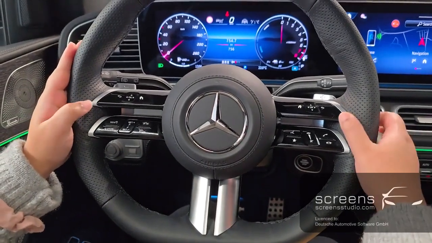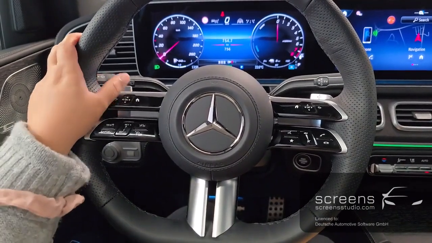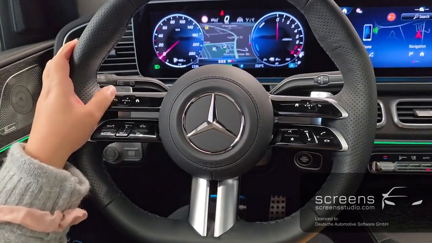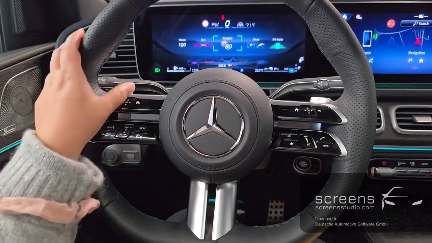Moving on to the steering wheel. There are some buttons on both sides. Let's start with the left side. We can swipe on the touchpad to select options on the instrument cluster. Use the back button and the home button.